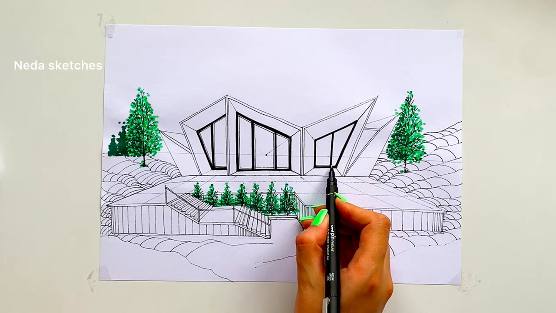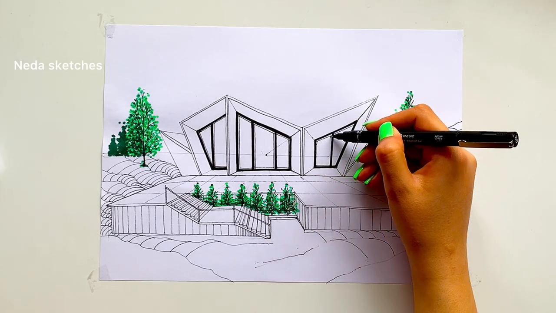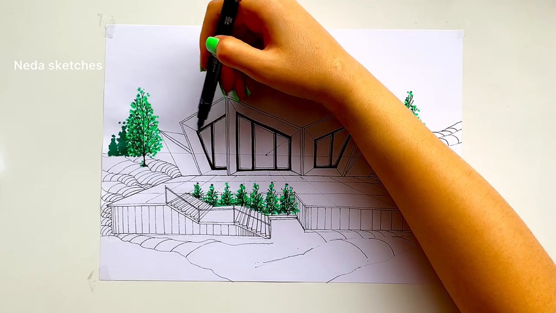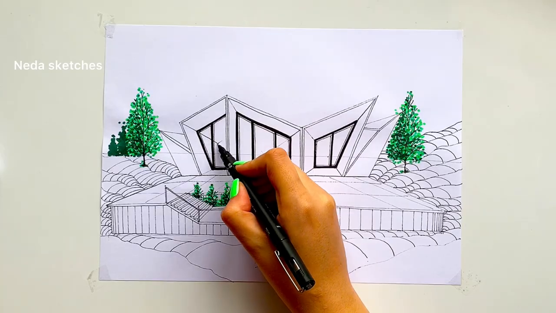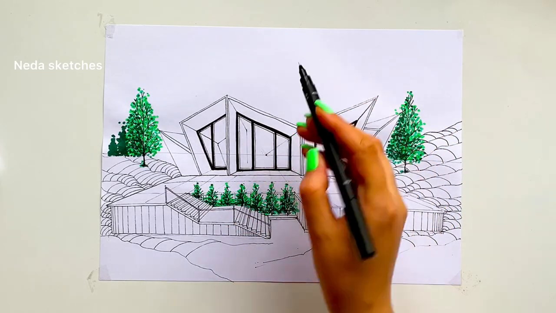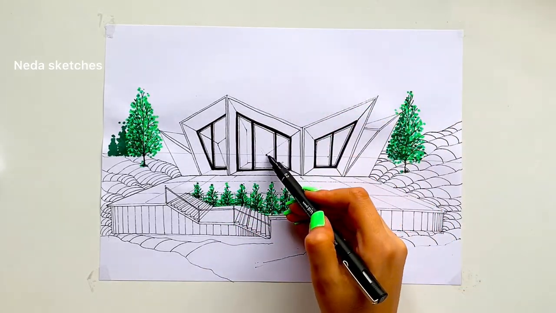As you know, the glasses of the windows are clear and you'll be able to see the inside parts of the building, and some of the details are visible to the viewer. And here I want to draw some little details of the inside space according to the vanishing point.